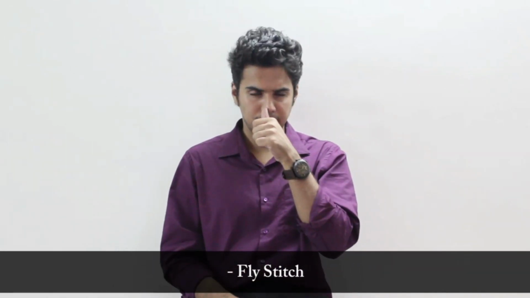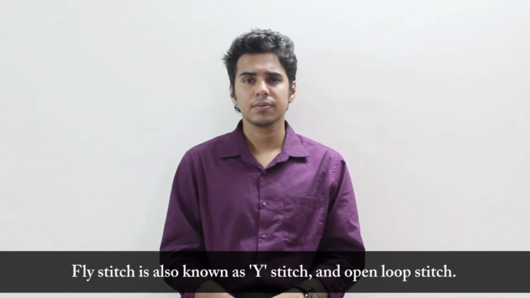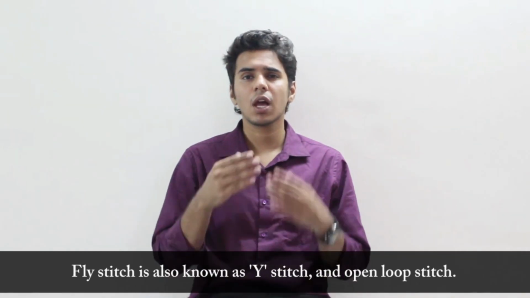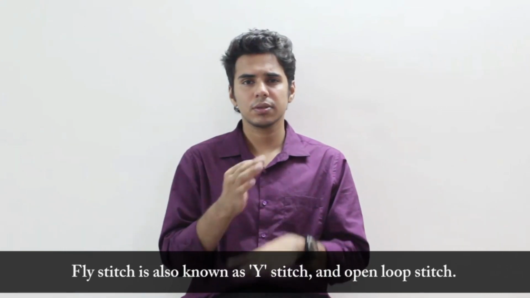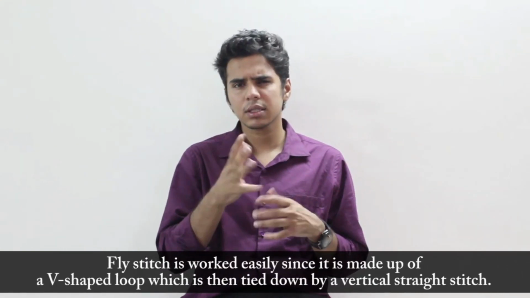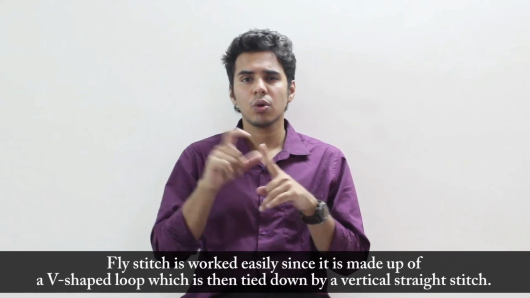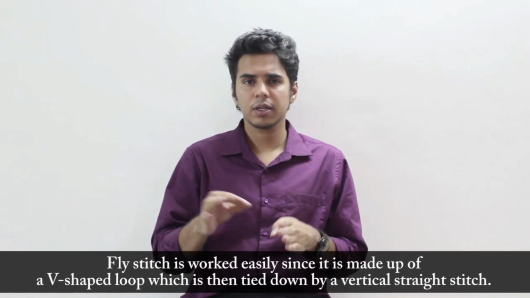Fly stitch. Fly stitch is also known as Y stitch and open loop stitch. Fly stitch is worked easily since it is made up of a V-shaped loop, which is then tied down by a vertical straight stitch.